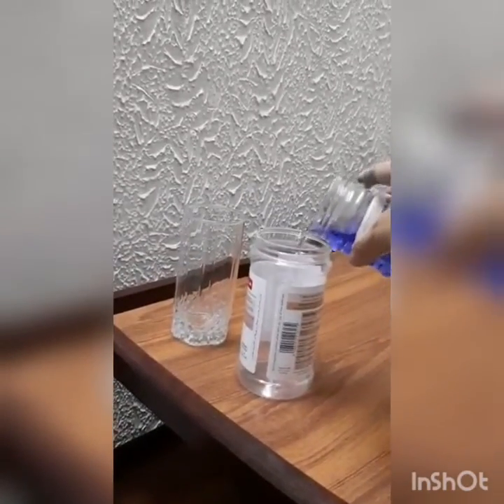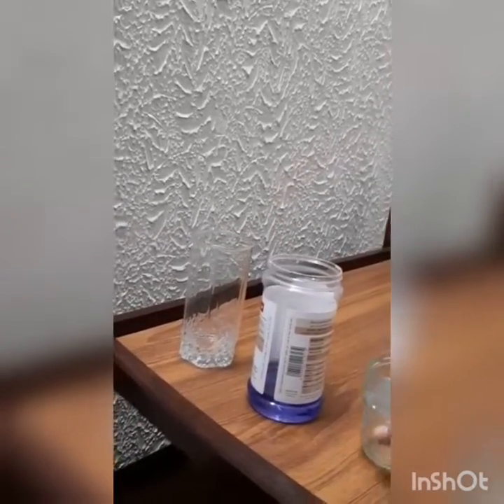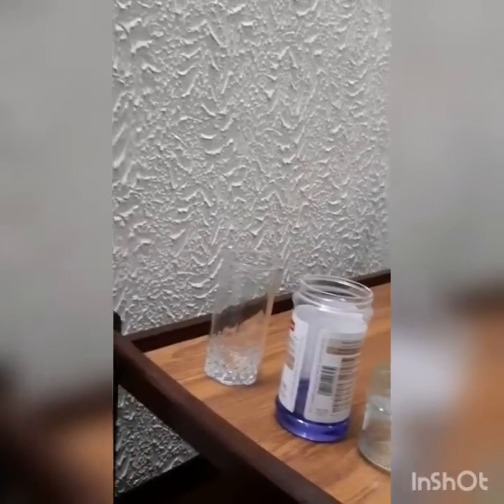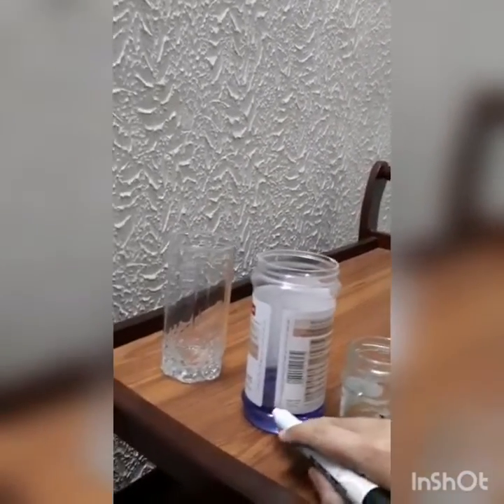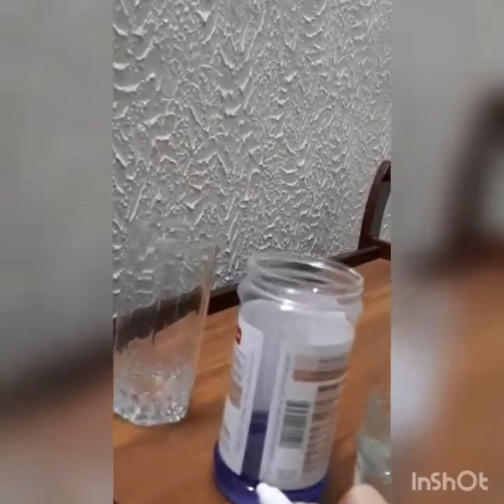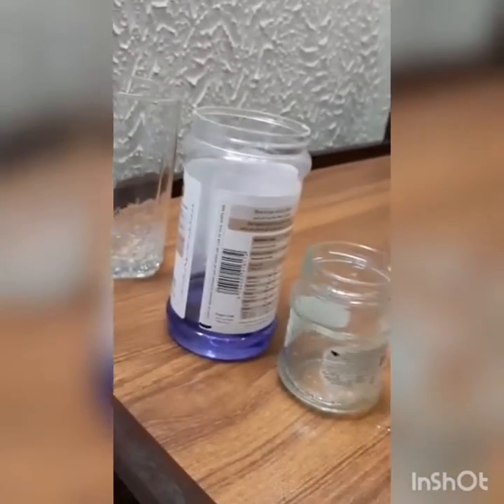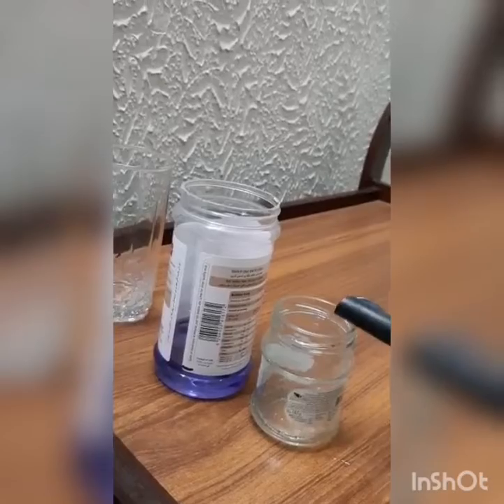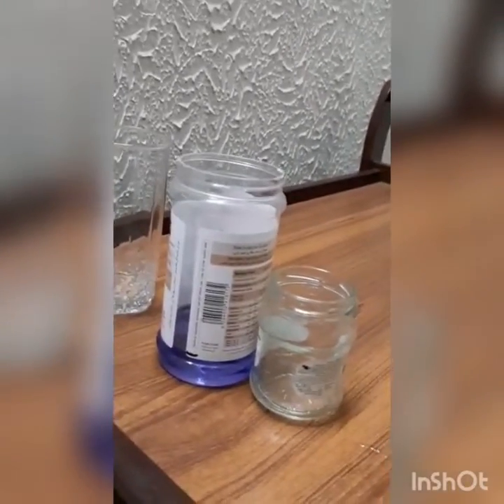So I'm going to take this, I'm going to pour it into the second container. So this was the mark for the first one, you guys, right here. And the mark for the second one is right here. So what do you guys think? Does the volume change? When we poured the liquid from the first container into the second, did the volume change?